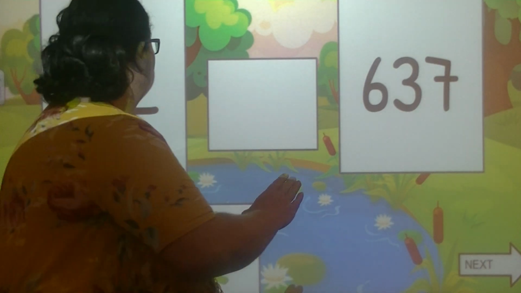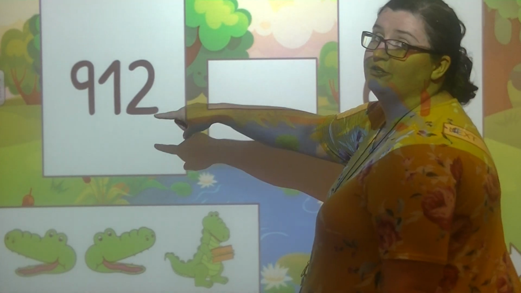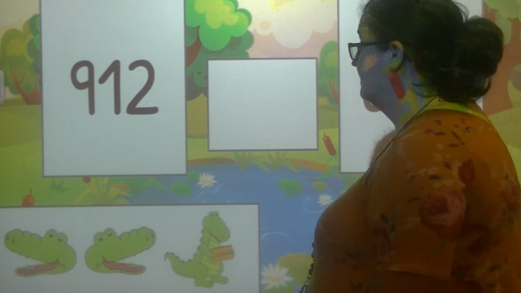So, we would have our alligator mouth chomping this way. 912 is greater than 637.